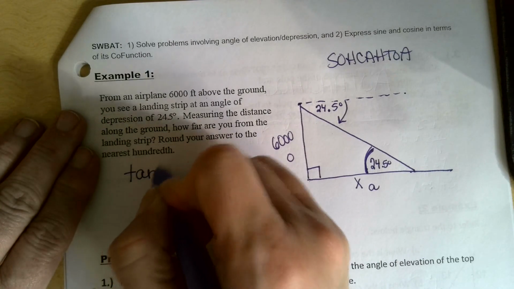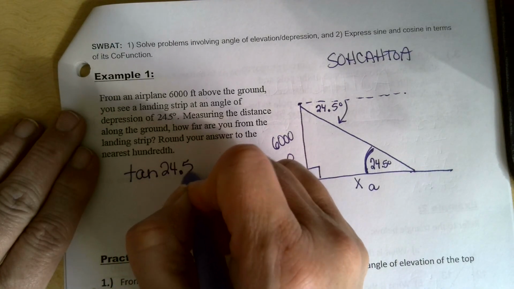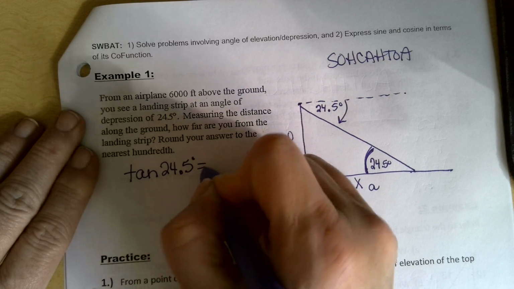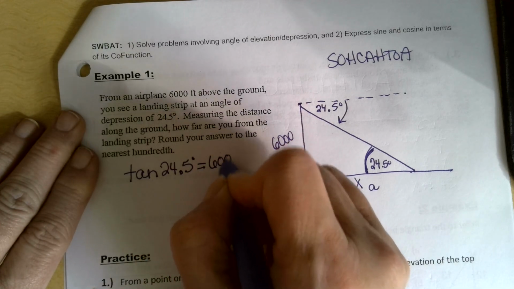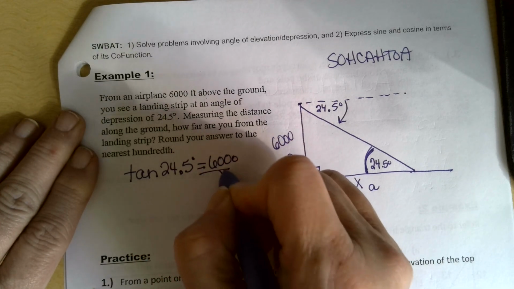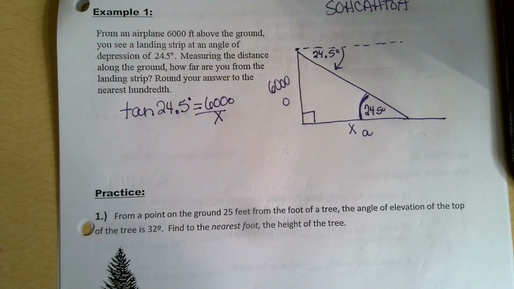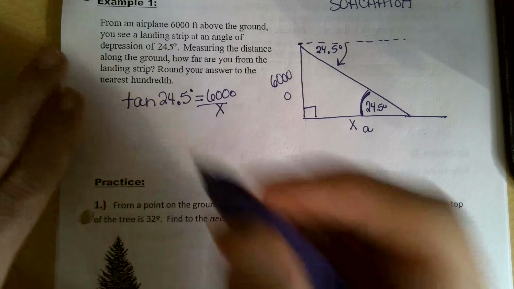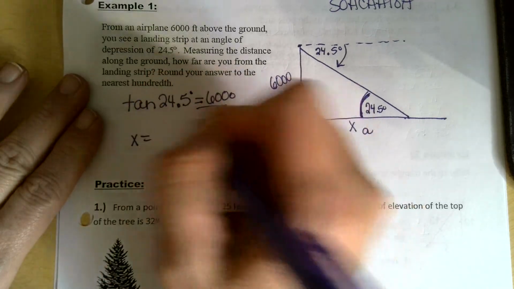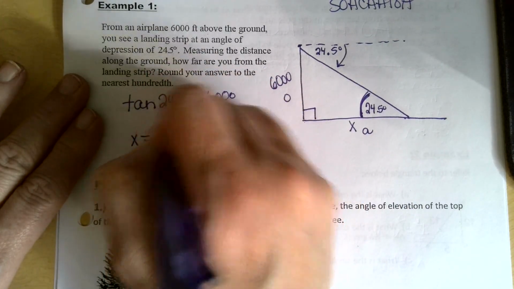So tangent of 24.5 degrees equals opposite over adjacent. All right, so your question is, am I going to multiply, am I going to divide, or am I going to inverse? Okay, x is on the bottom. If x is on the bottom, put the trig on the bottom.